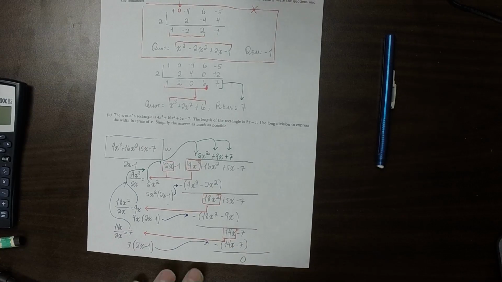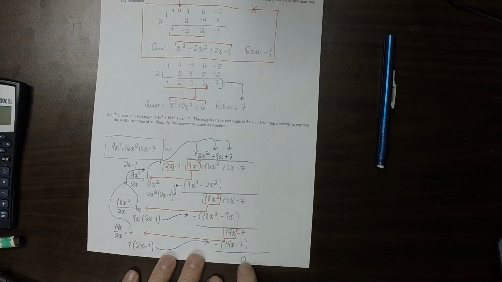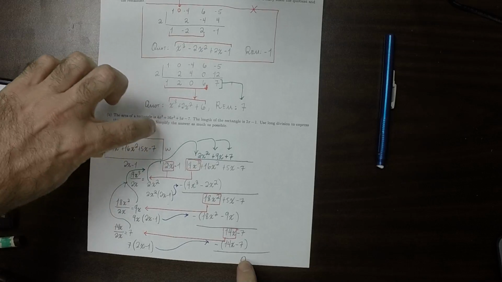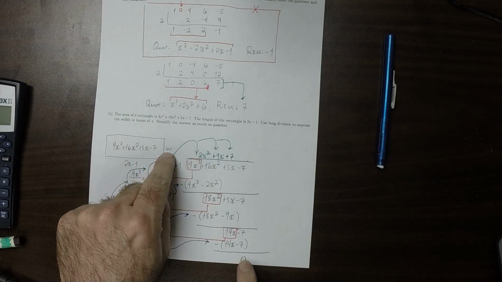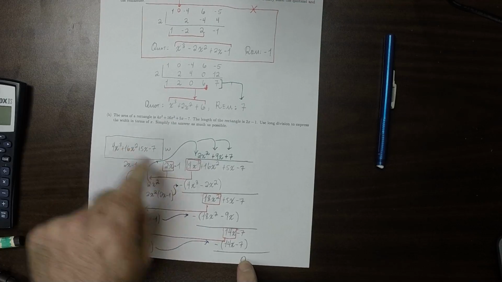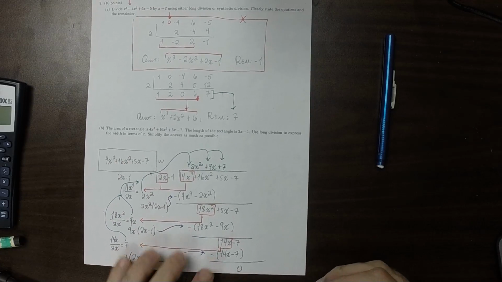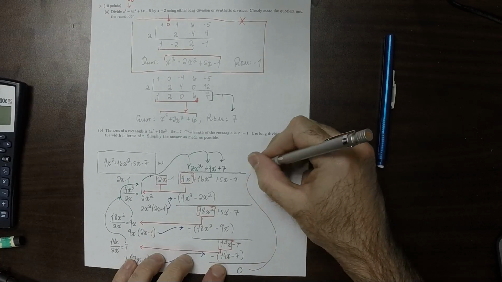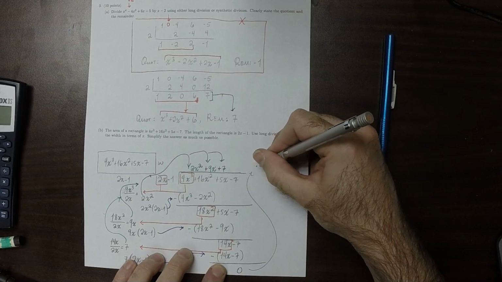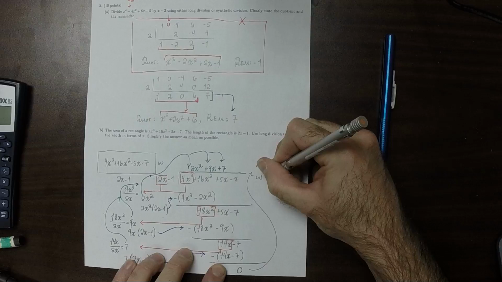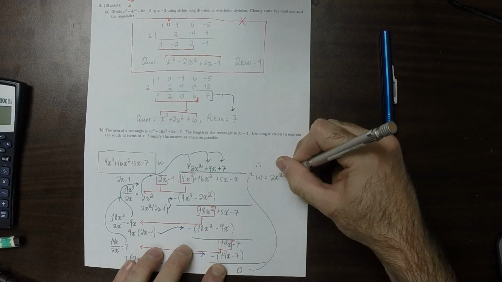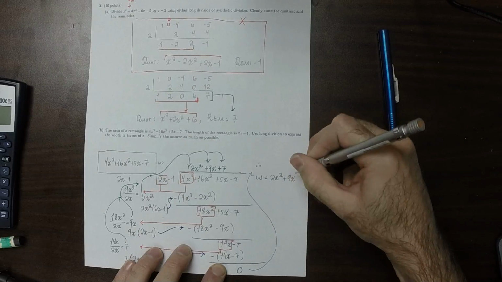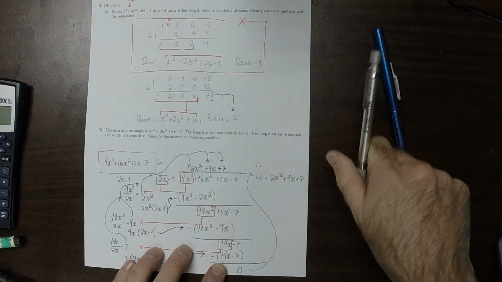Of course, it's necessary that we would have had no remainder, because after all, the question was saying that the product of 2x minus 1 and w should be this. So there should be nothing remaining after this. So therefore we can conclude that the width is this quotient, 2x squared plus 9x plus 7.